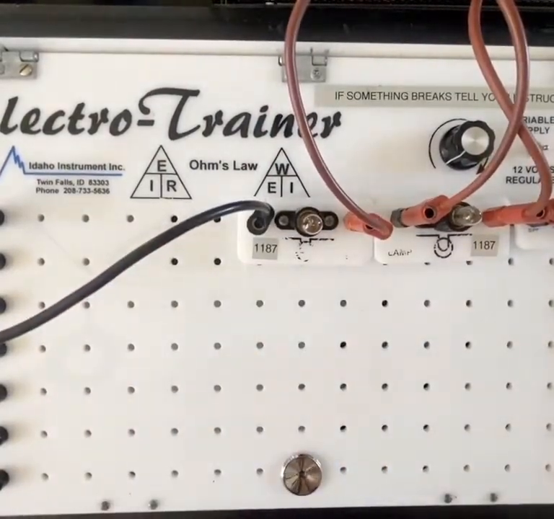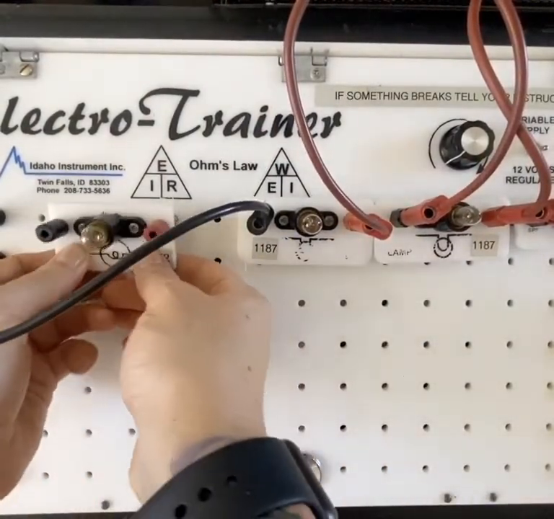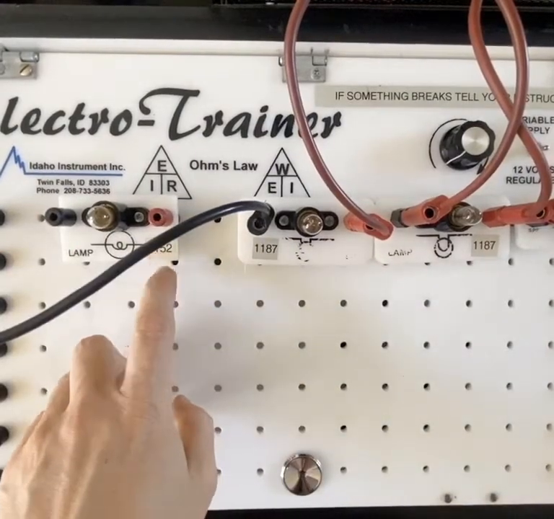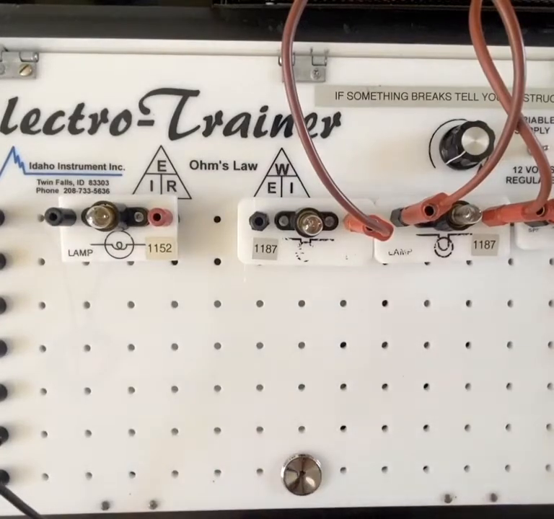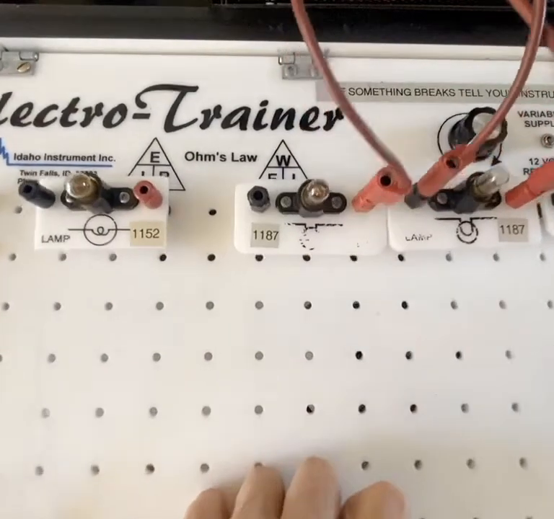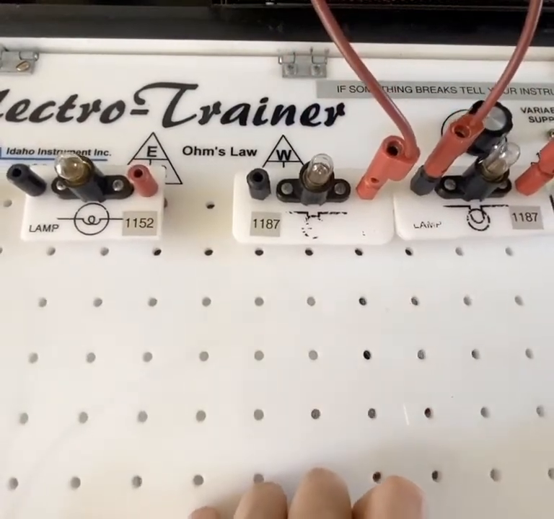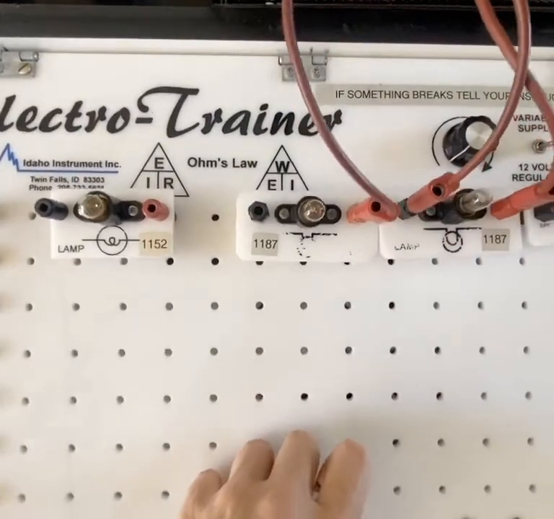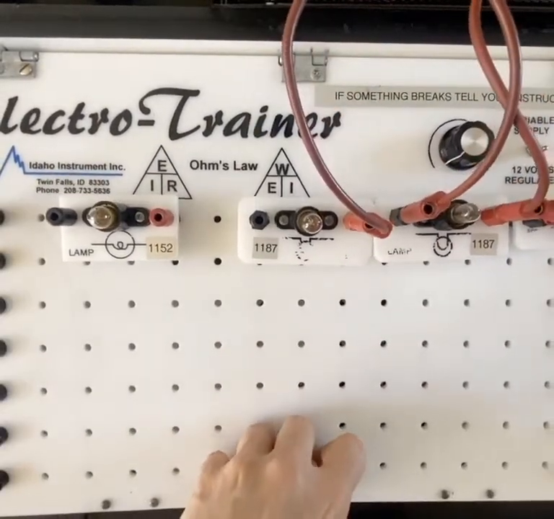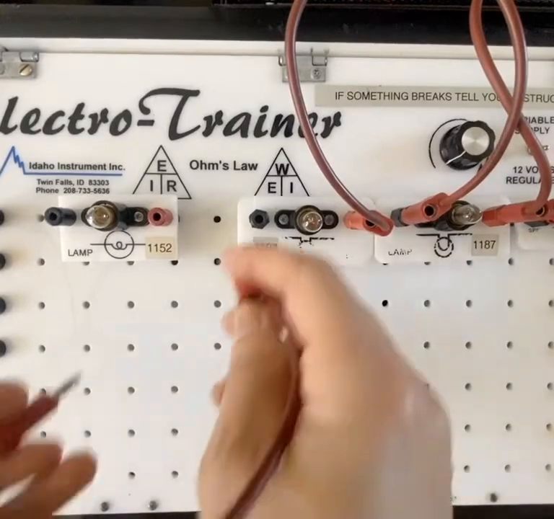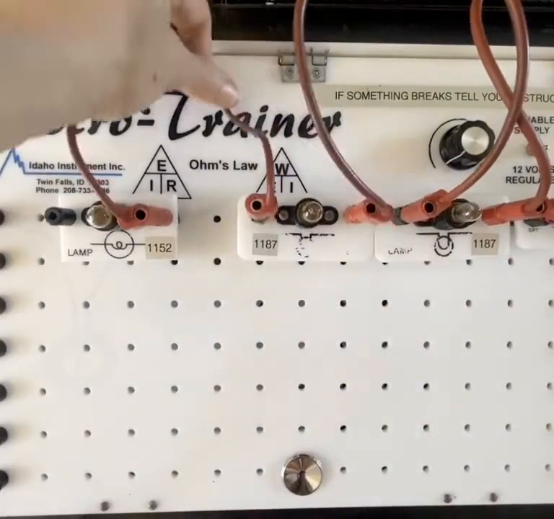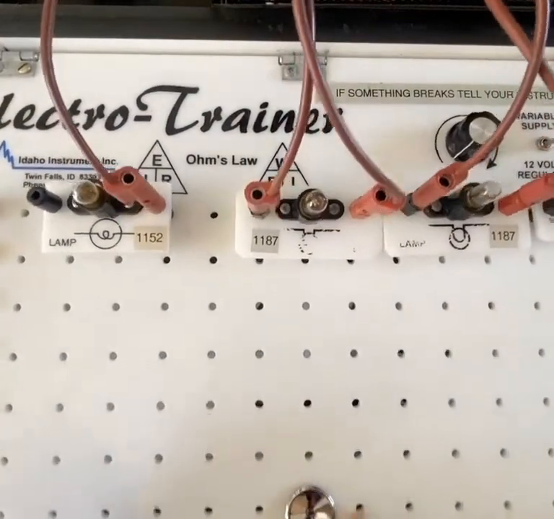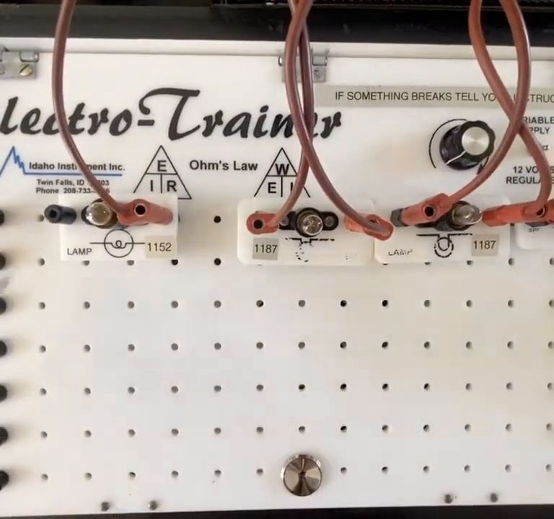And I'm going to add in another bulb. This bulb is called the 1152. So we'll go ahead and disconnect our ground here. I'm actually going to need one more red wire. Ran out, so we'll go ahead and move that underneath here. And we'll go ahead and bring this guy to part of our little family here. And now let's go ahead and connect our ground.